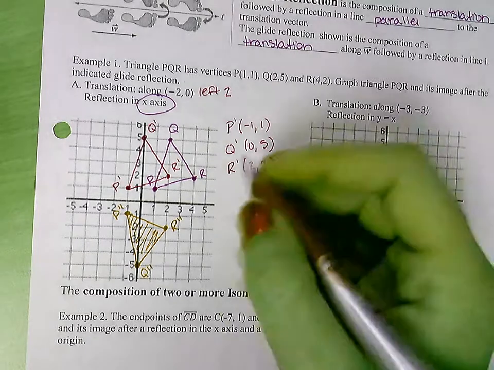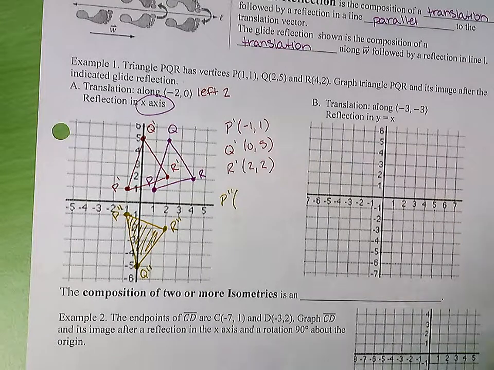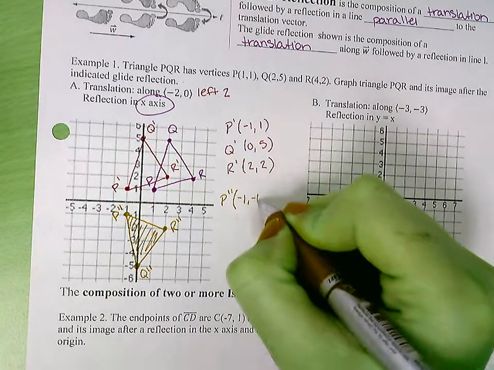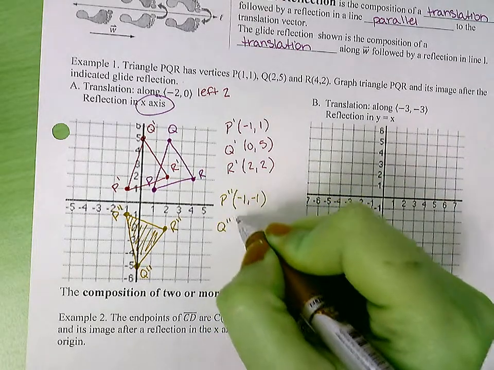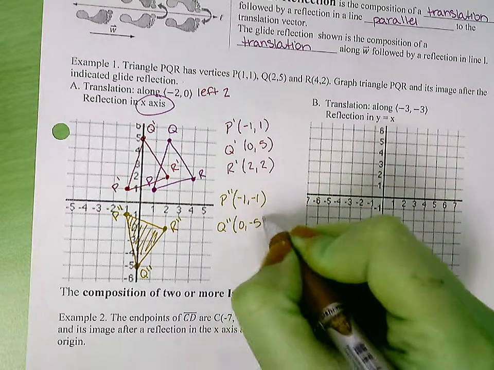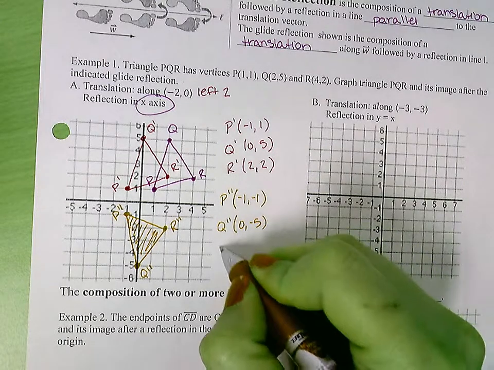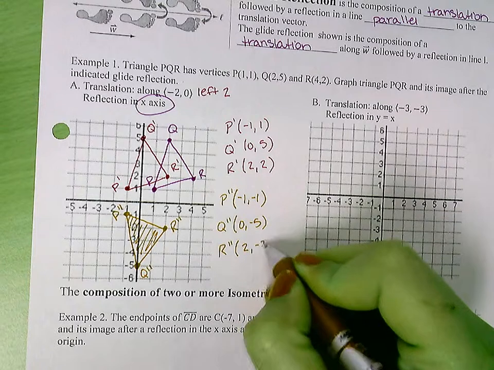Now I can write out my double prime coordinates off to the side. P double prime is at -1, -1. Q double prime is at 0, -5. And R double prime is at 2, -2.